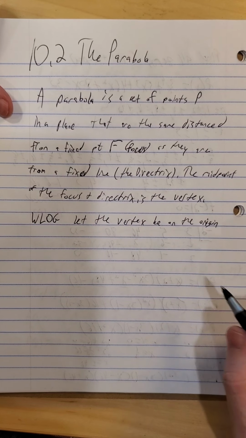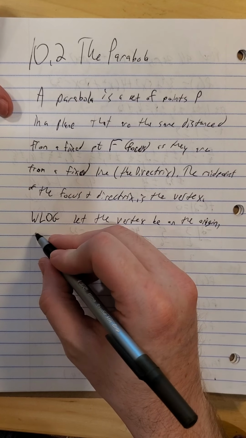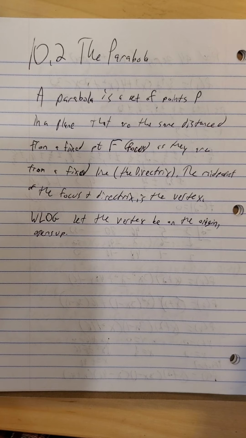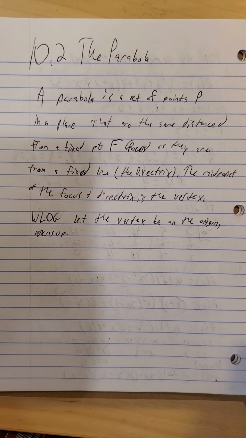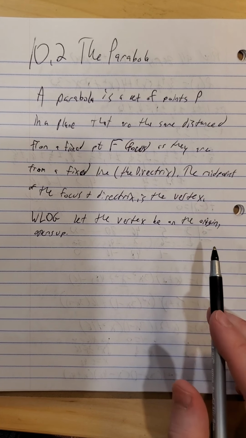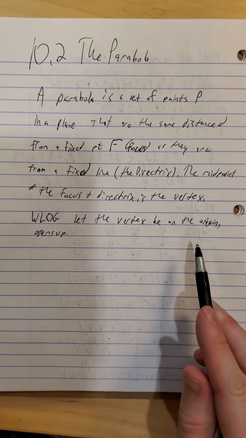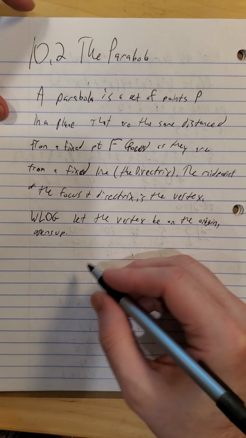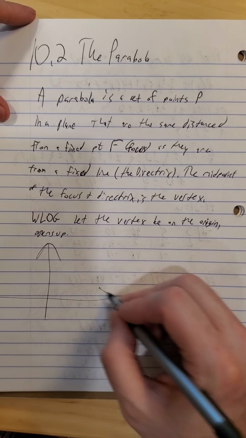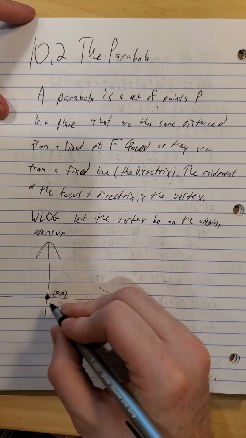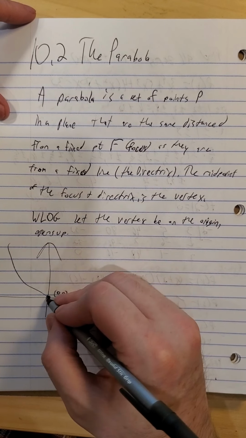So we're also going to examine one that opens up. As you know from your 165 work, parabolas can also open down. They can also open left or right. We're just going to examine one centered on the origin, opening up. Vertex at origin, opening up. So here's just sort of a quick rough sketch. So here is our vertex on 0, 0. We're opening up.